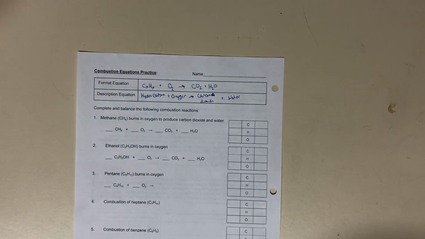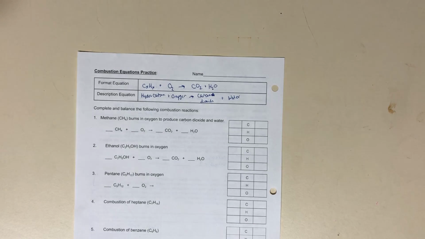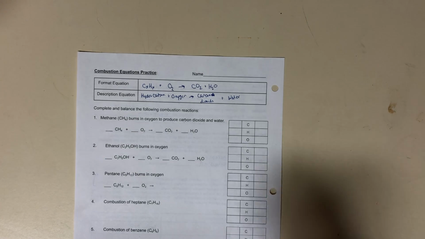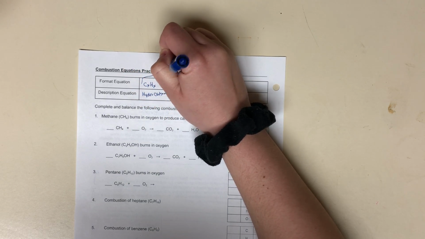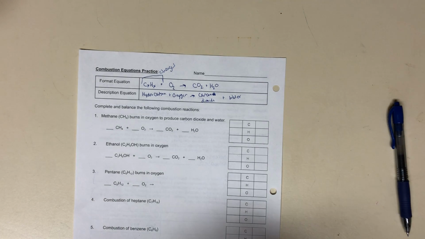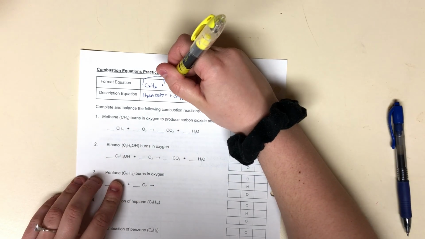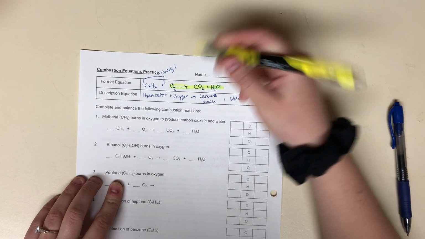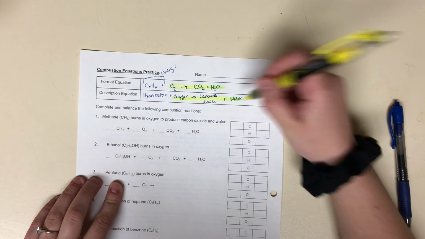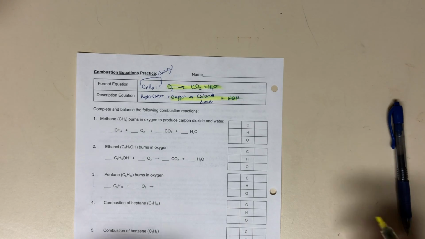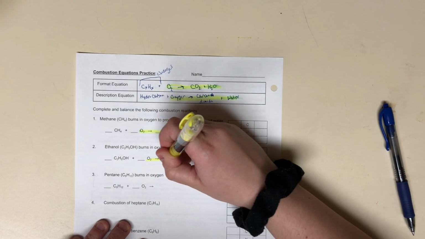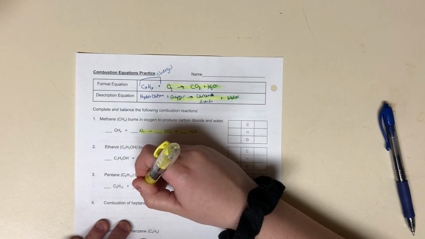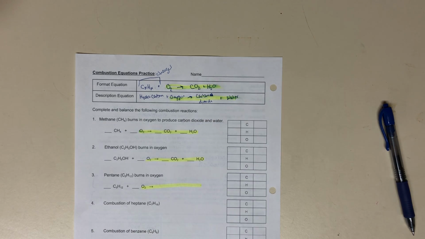Okay, so in a combustion reaction, there is one thing that changes. That is our hydrocarbon. This is what's going to change. Every single time, you are going to see O2 give me CO2 and H2O. Okay? Every single time.